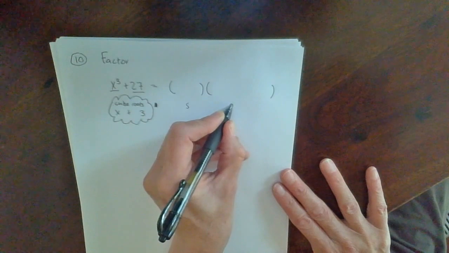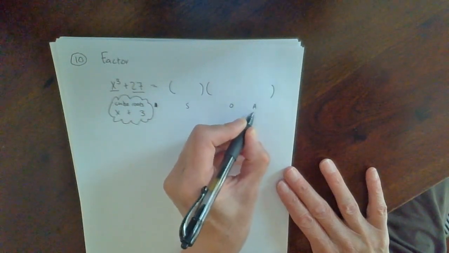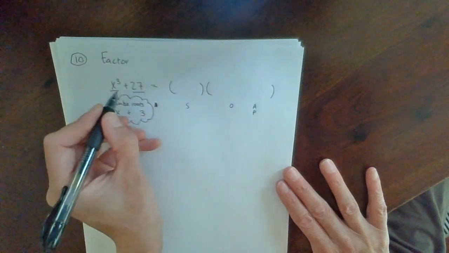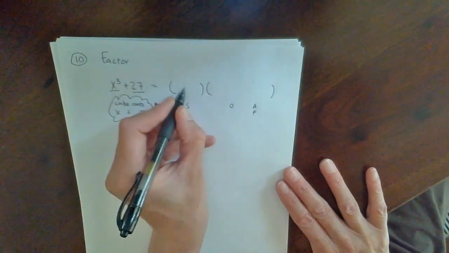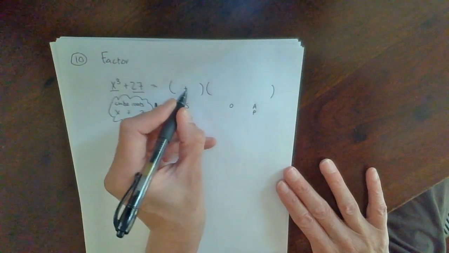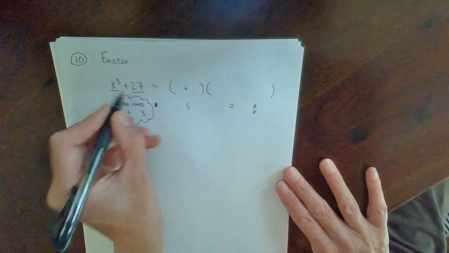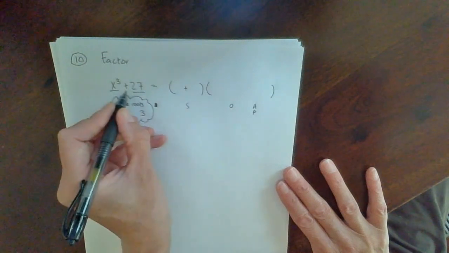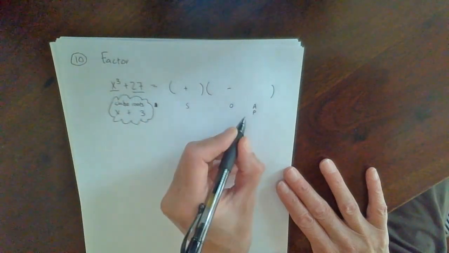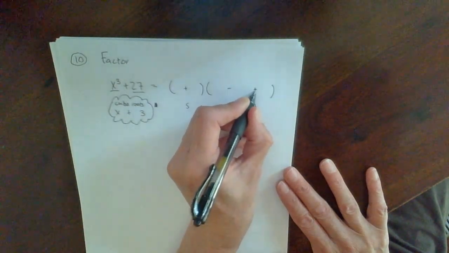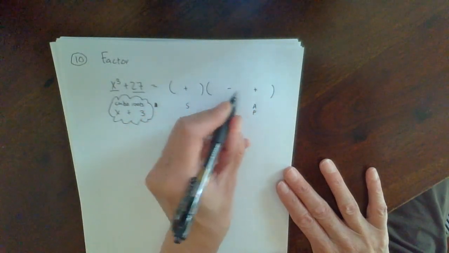The pattern with the signs are, the first sign between the 2 terms is the same as the sign here. So this one here is positive, so that should be a positive. This next sign is the opposite of the sign there. So if that's a positive, this one should be a negative. And the last sign is always positive, so that's a positive. So now I have to fill in 3 blanks.